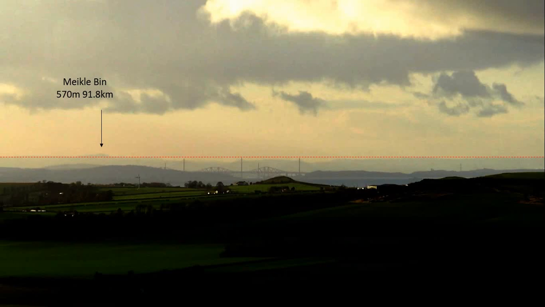Michael Bin here does poke above the line a little bit, and it's 570 meters above sea level. So even there we can see that some 360 meters of Michael Bin, total 570 meters, is having to be condensed into that tiny little peak poking above the line. That doesn't look right at all.